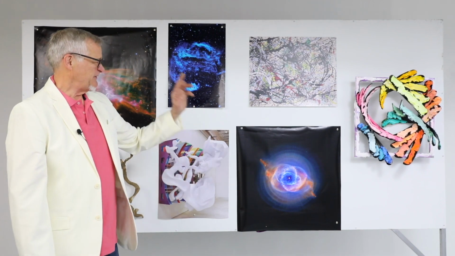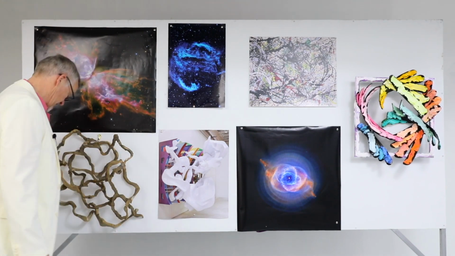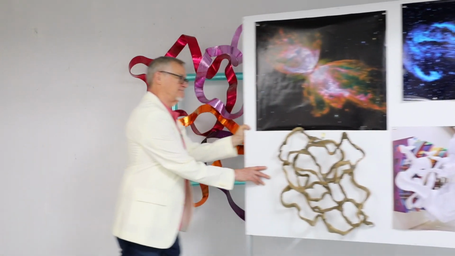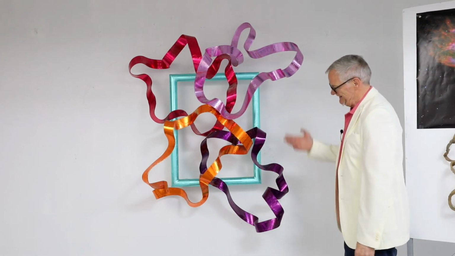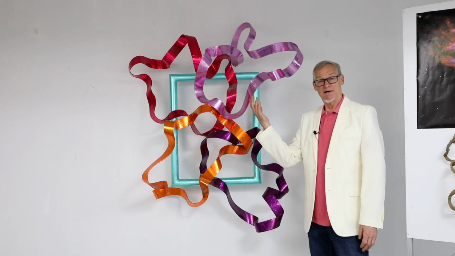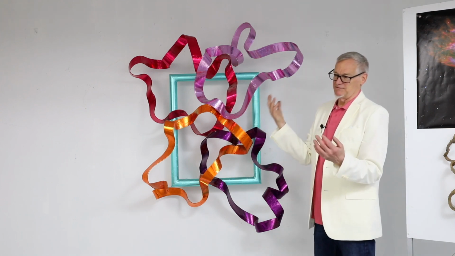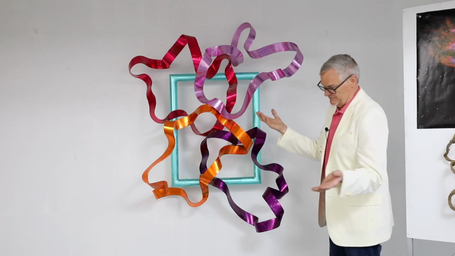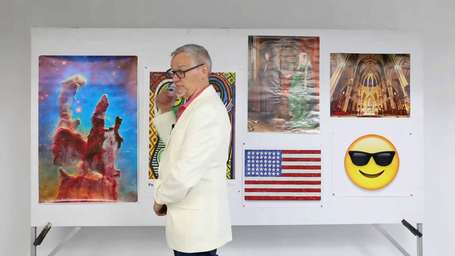Now, I'm going to roll this away, and I'm going to unveil my take on the Veil Nebula, or Cygnus Loop. And that's right here. So again, it's false color. But basically, the idea here is an exploding star. And it's not a flat image, but it's not a sculpture. There's no mass. There's no depiction of mass. It's a free-floating linear line drawing, colored, of the Cygnus Loop of the Veil Nebula.